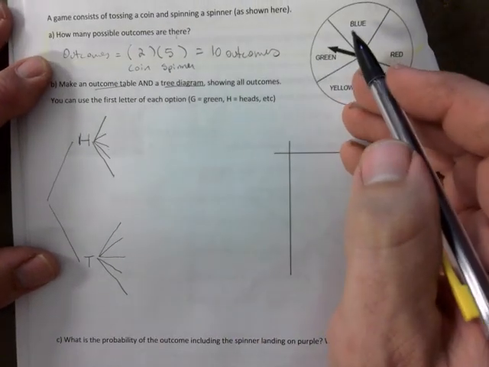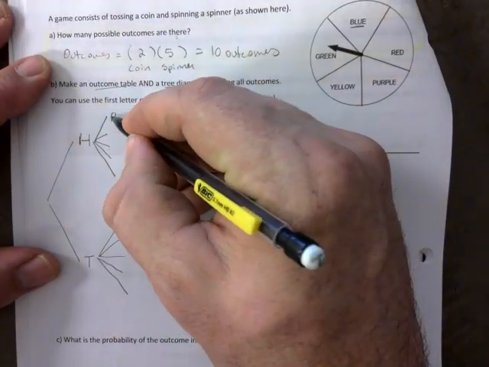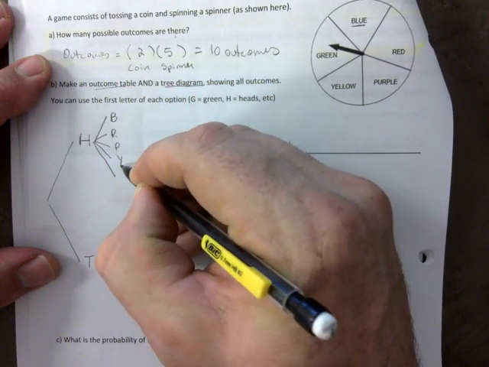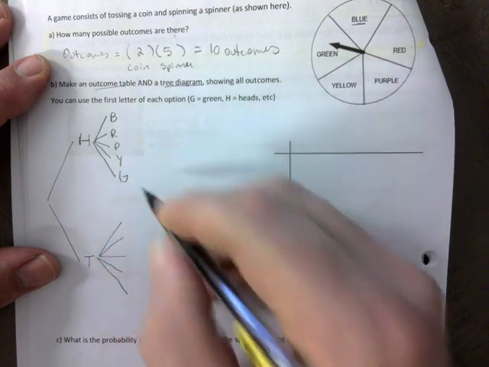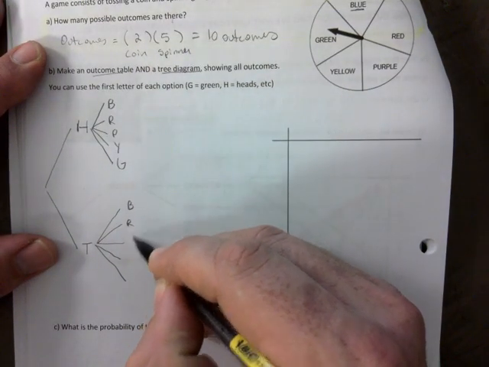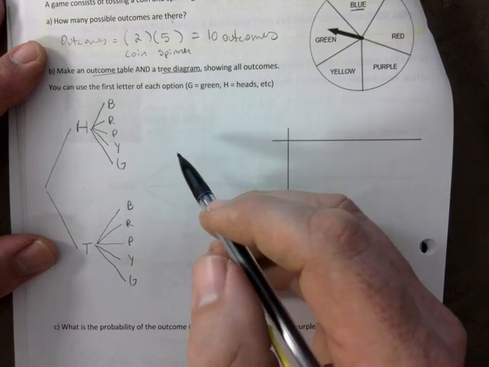And I will start with blue, let's say. It really doesn't matter what you start with. So blue, red, purple, yellow, and green. And then you do the same thing here. Blue, red, purple, yellow, green. But we're not done yet.